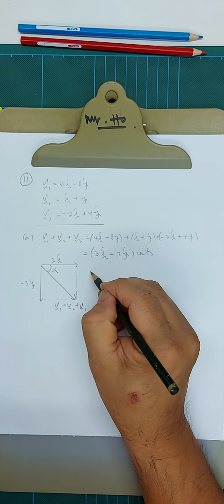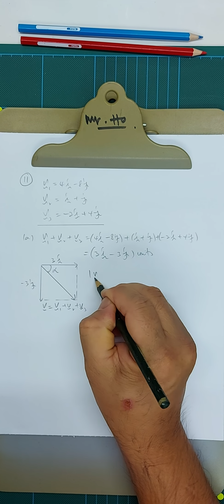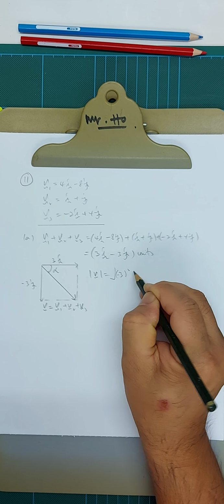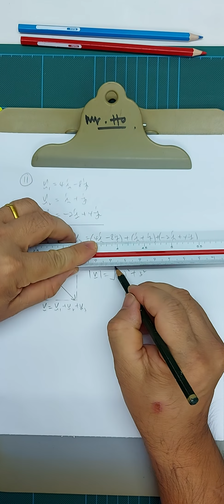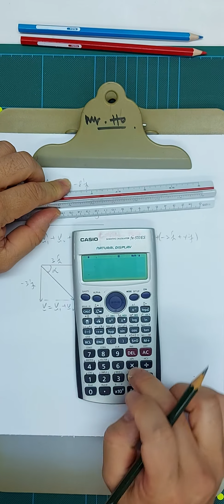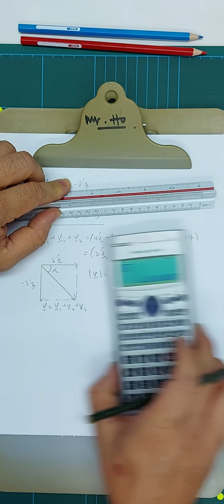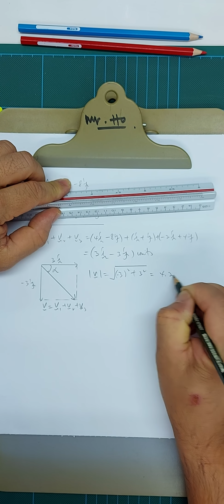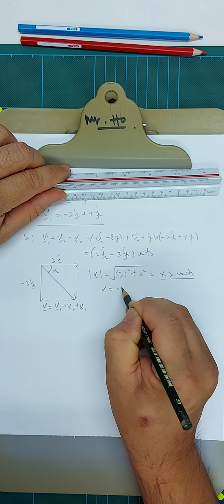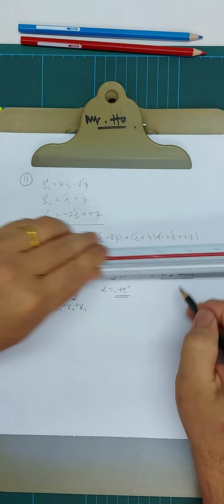Okay, our magnitude. I will call this vector v. Our magnitude v is equal to the square root of negative 3 squared plus 3 squared. So we're going to get the square root of 18, which is 4.2 units. And alpha is negative 45 degrees. So that is the first one.